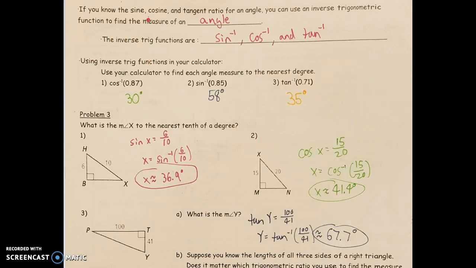So last page, if we know the sine, cosine, and tangent ratio for an angle, we can use an inverse trigonometric function to find the measure of an angle. So those three inverse trig functions, we're going to use sine, that little negative one as an exponent. It means we're taking the inverse of that. So we read this as inverse sine, inverse cosine, and inverse tangent. These three we're always going to be using if we want to find an angle instead of a side.